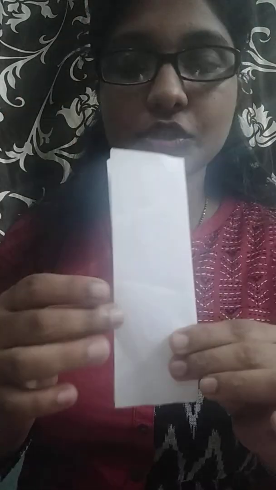That means when I fold this paper in half, this side matches the length of this side. So these two opposite sides of the rectangle are exactly of the same length. That is why they fall exactly on each other.